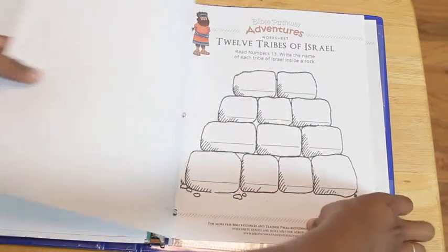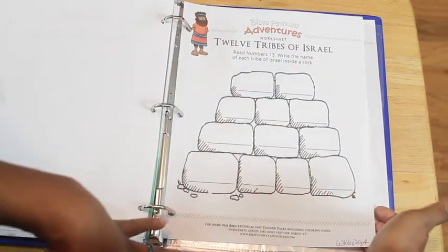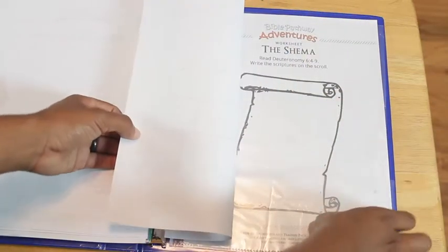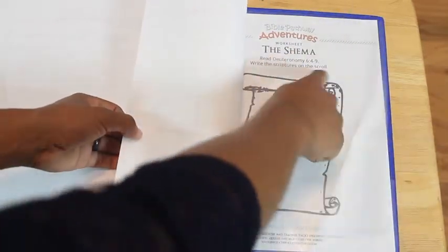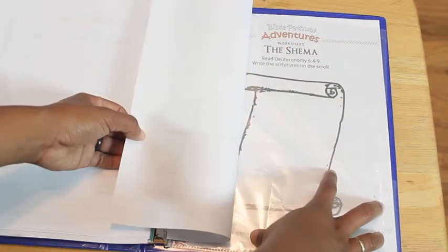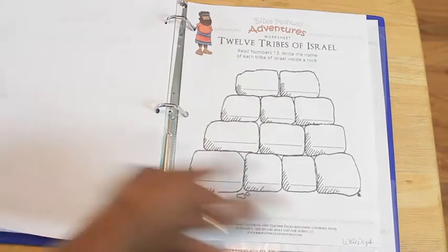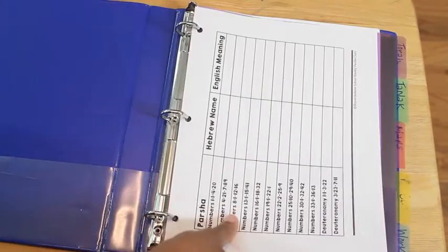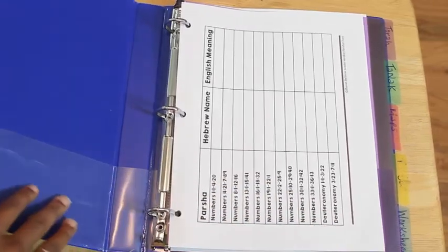And then they'll be going over the 12 tribes of Israel as it appears in Numbers. And I keep a lot of these in the back because they're going to be writing and recording the Shema a lot this year. Okay, so that's what we'll be doing for the first 6 weeks of our biblical studies.